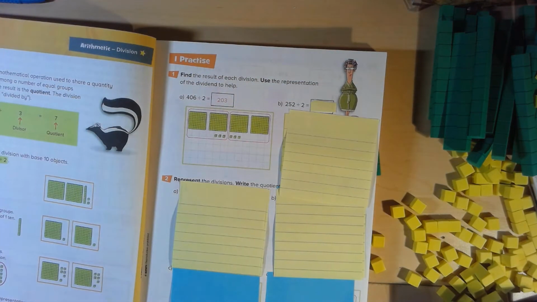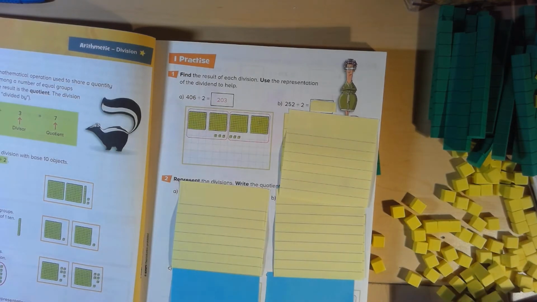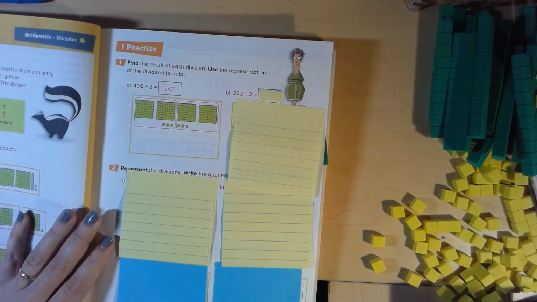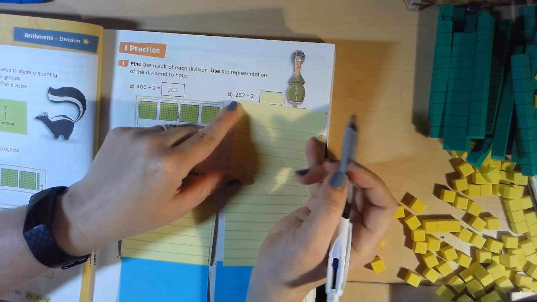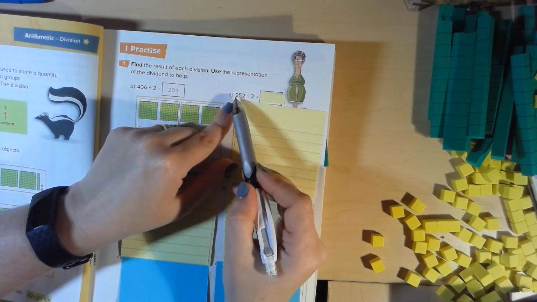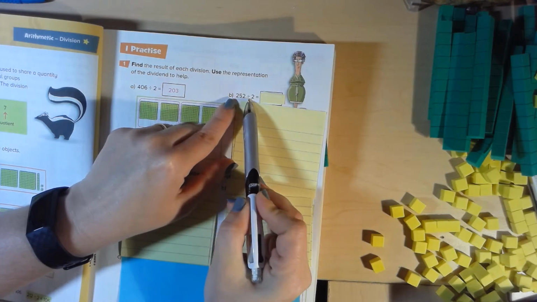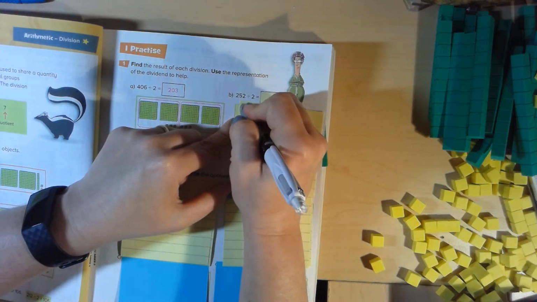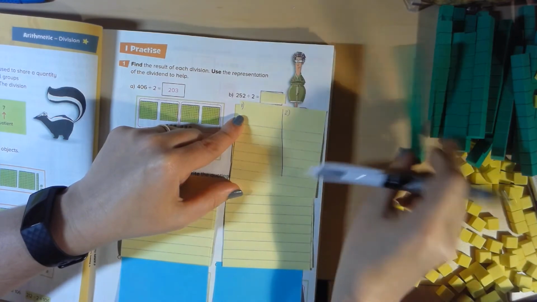And they show you exactly what I showed you. Do you think you know how to do B? B's a little bit different. It's different because we're going to have to do a little regrouping here. Let's try it out. So we start with which column? If I was to take 252 divided into 2 groups, so we can put a line down the middle again. So we have group 1 over here and group 2 over there. We have 2 different groups.